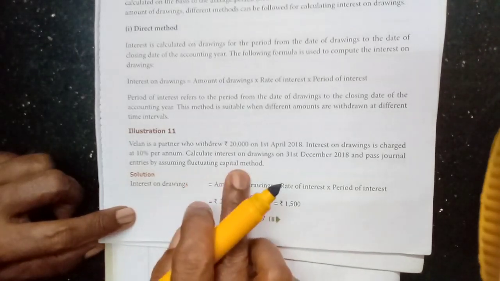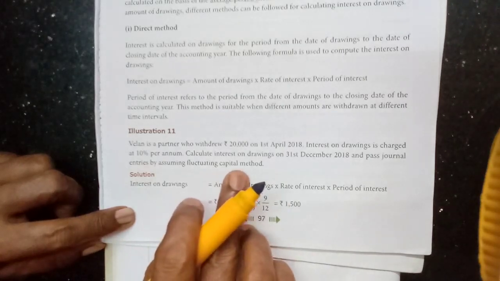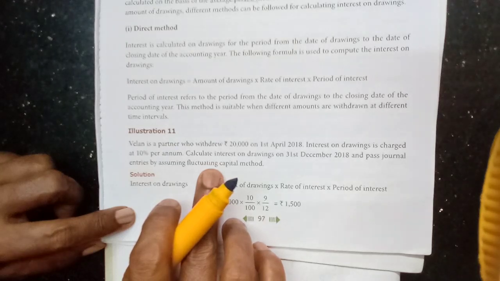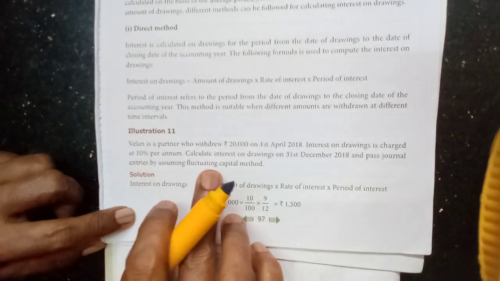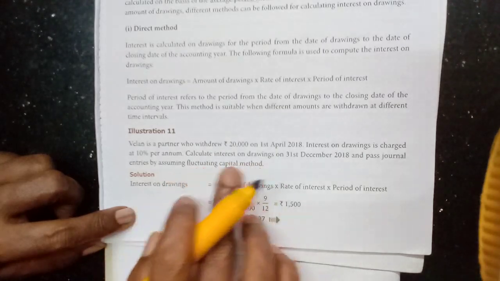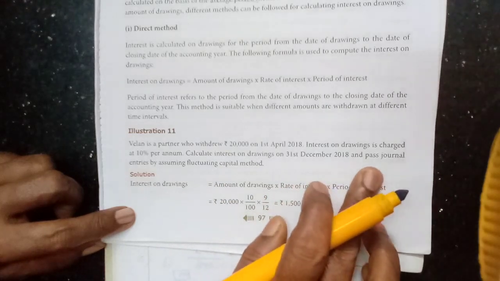You see, the fluctuating capital method that we learned first, there only one account is used. When we prepare the journal entries, this will be useful to decide which account we should write, either capital account or current account. For that purpose only we need these words, fluctuating capital method. Then the reverse entry we need to prepare.